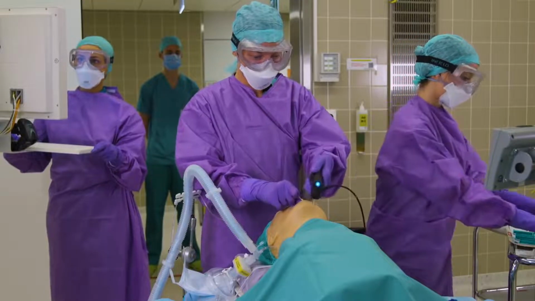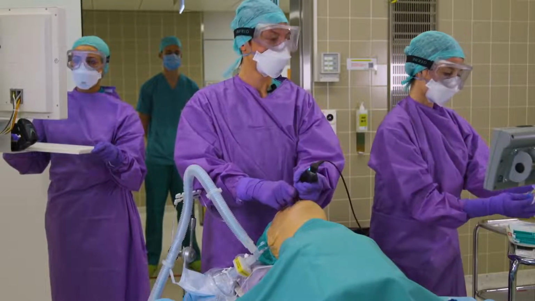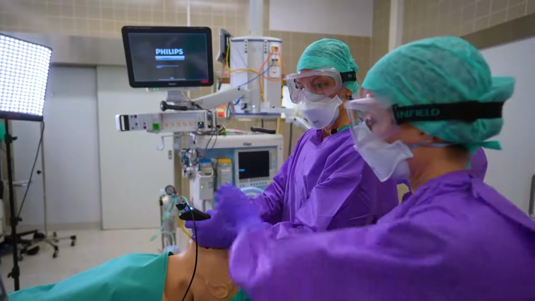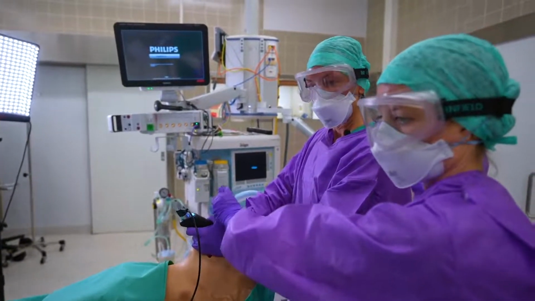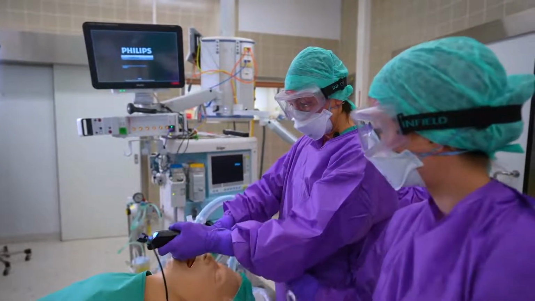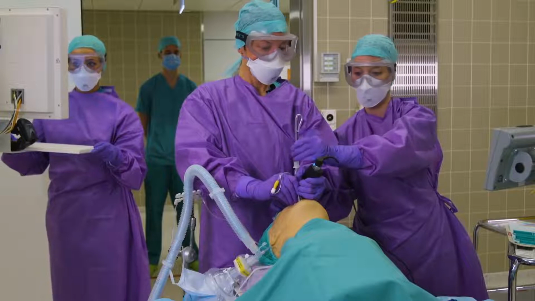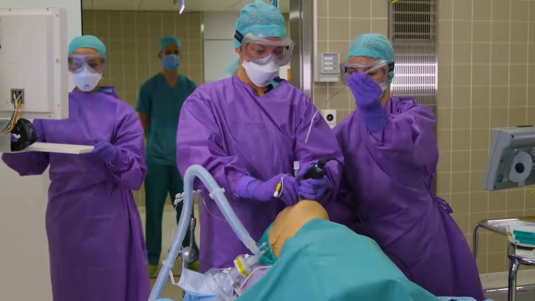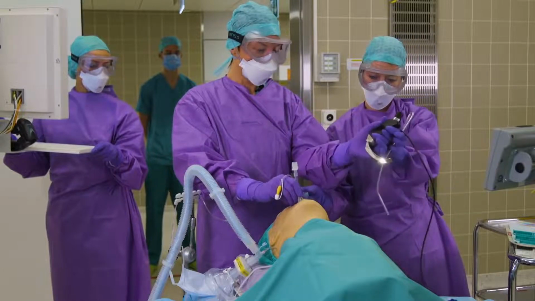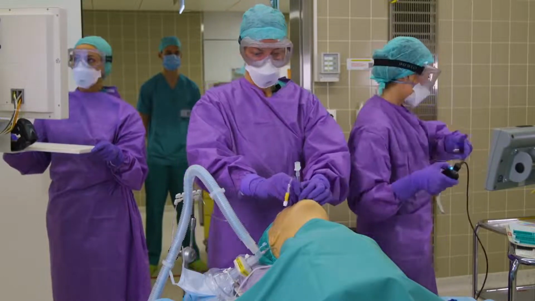We are utilizing an endotracheal tube with a stylet in place. The endotracheal tube now is in place. The stylet can go. Thank you. It's important to inflate the cuff before ventilating the patient.